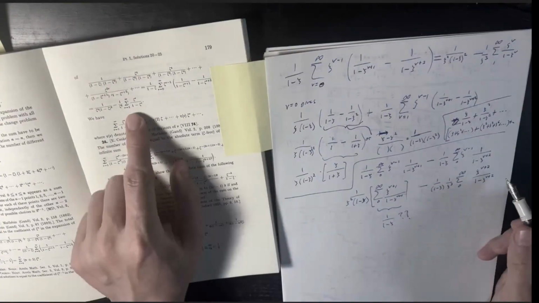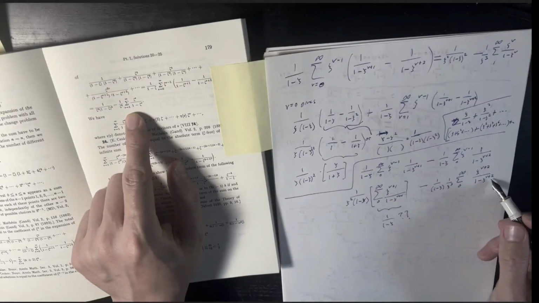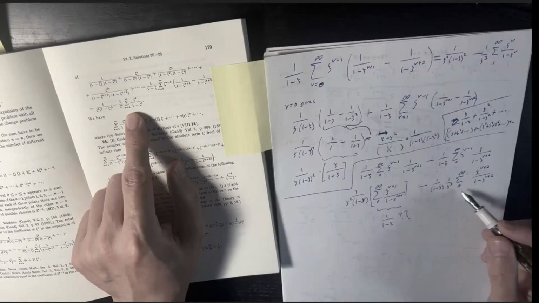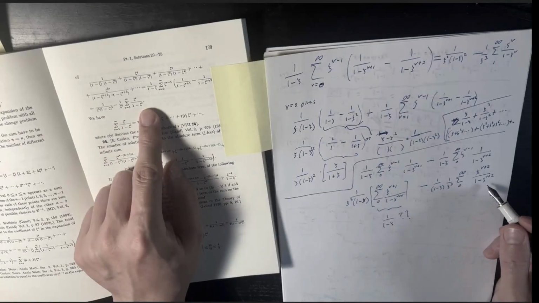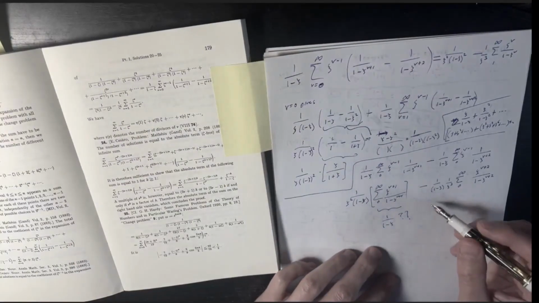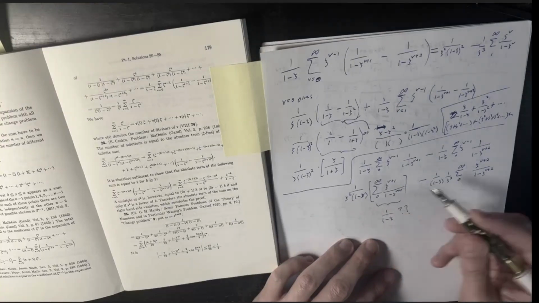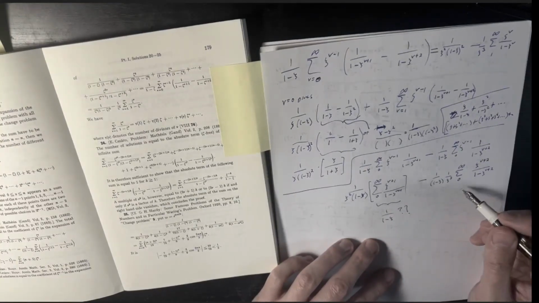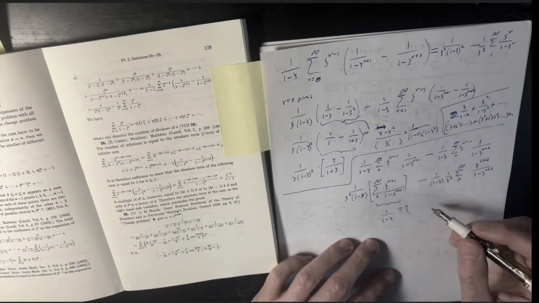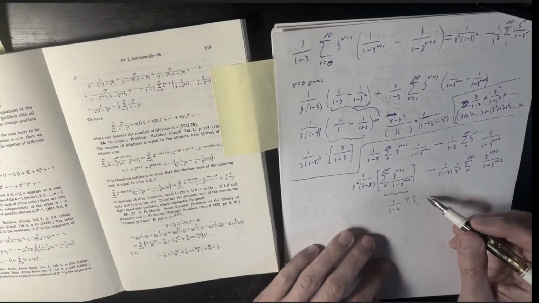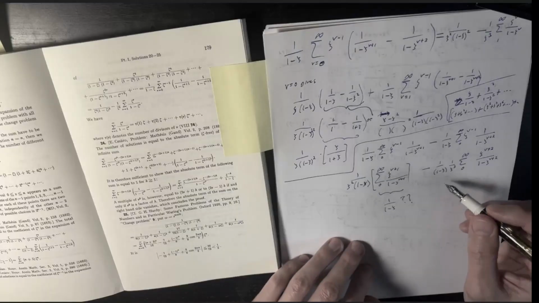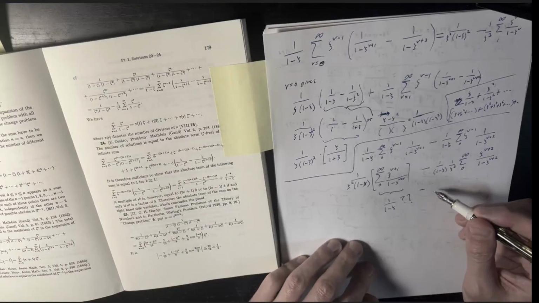At 0 you get 2. Huh. So is there an extra term here? At 0 you get 2. He wants me to get 1. So maybe if I subtract that one term, suddenly that will... I don't think so, though. So there's an extra term here.